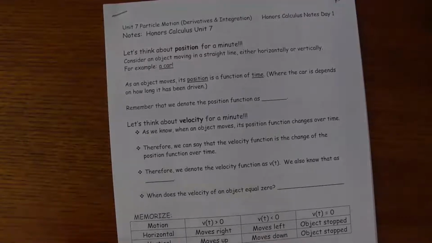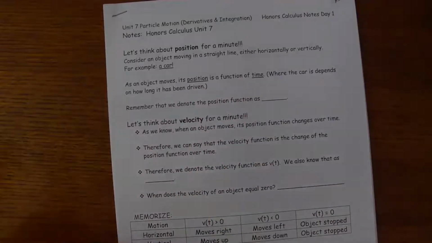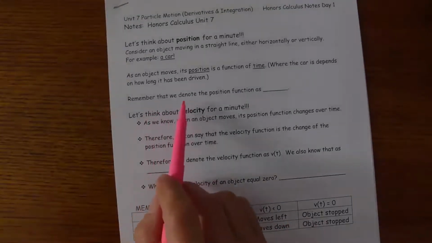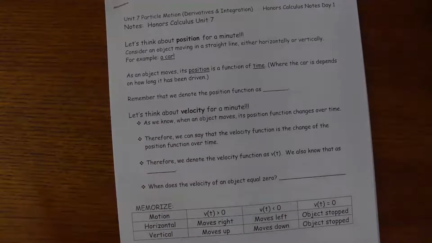As an object moves, its position is a function of time, right? So if you're going down the boulevard and you're next to the high school, in a few minutes you'll be past Fuzzies. In a few minutes, you'll get to the town square. So as you drive, your car moves. With particle motion, everything happens in reference to time. If you throw a ball up in the air, it comes back down, and it'll take so many seconds for that to happen.